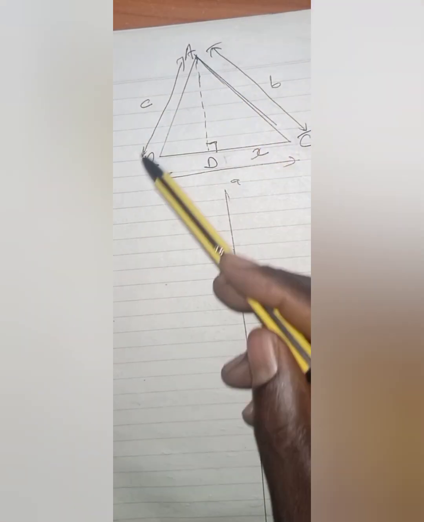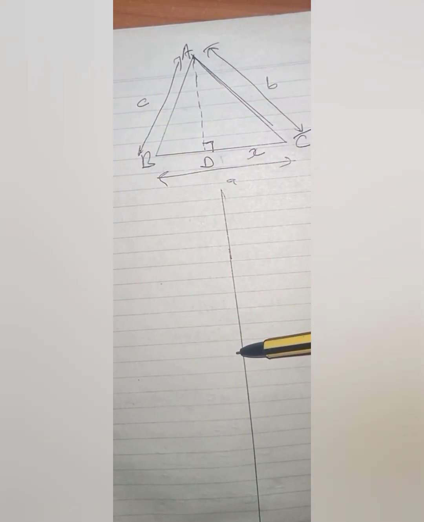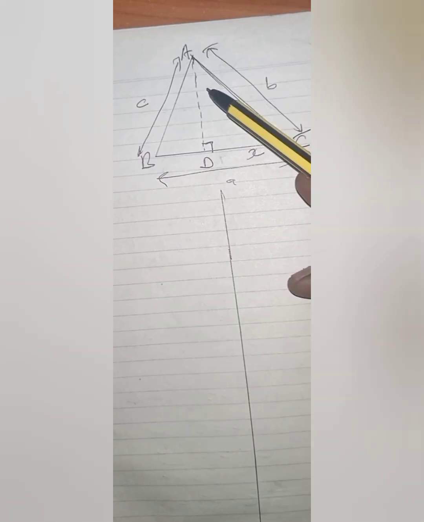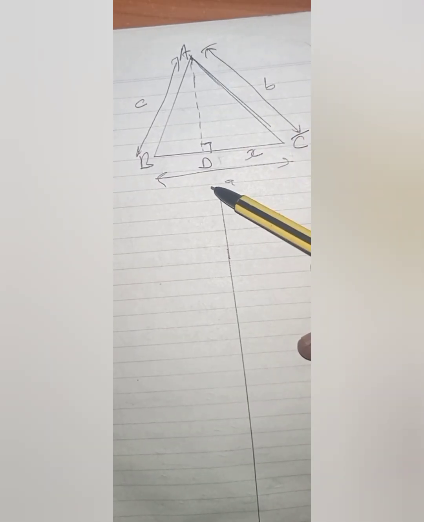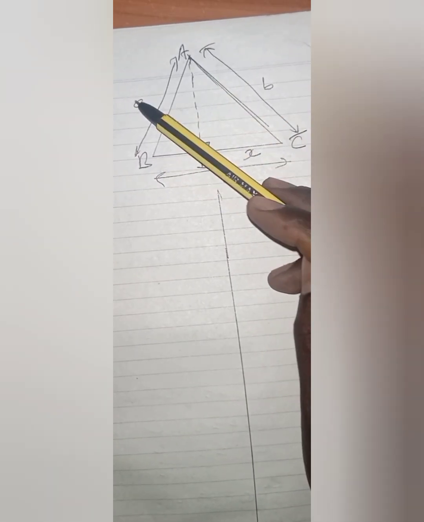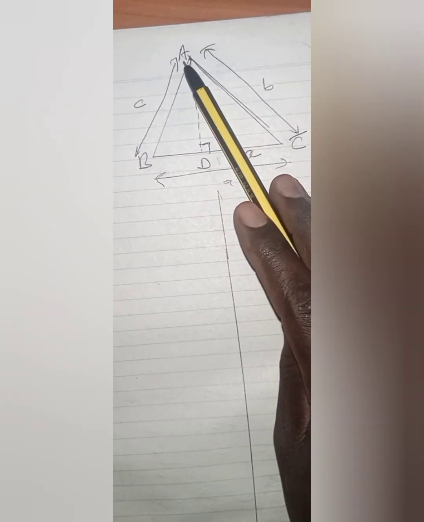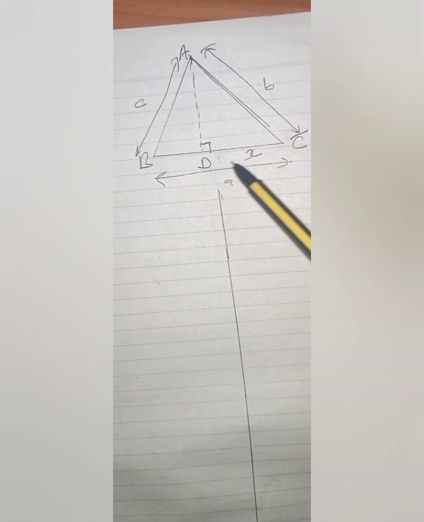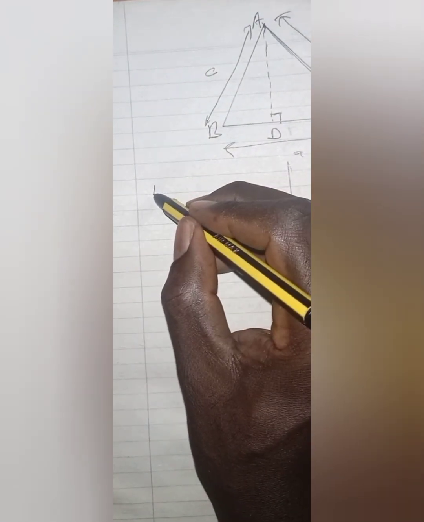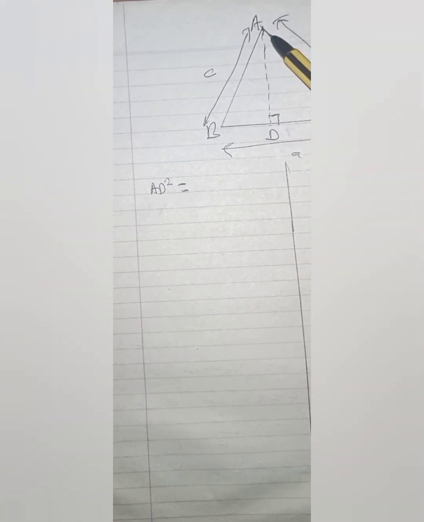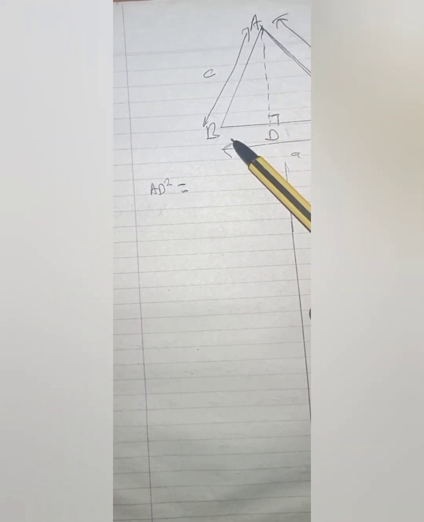Let's assume triangle ABC is an isosceles triangle, or any other triangle where you can drop the height like AD. Now, let side AB be c, side BC be a, side AC be b, and side DC be x. Now, using Pythagoras theorem, we can find AD. AD squared is equal to, you can use any of these as the hypotenuse.